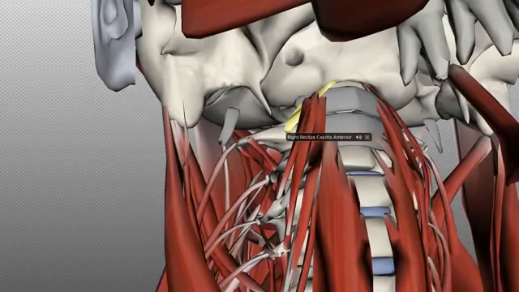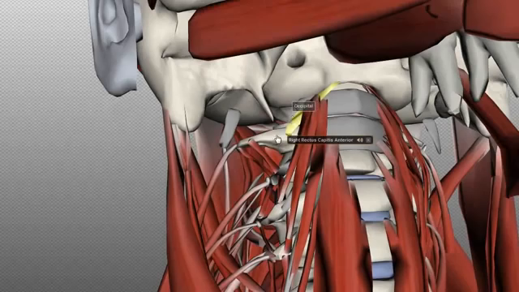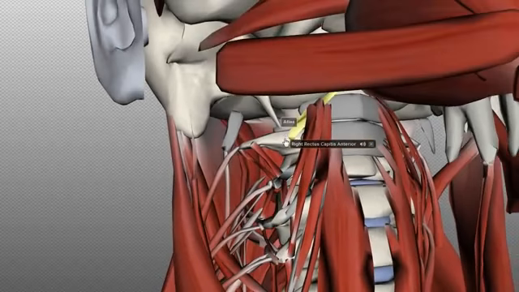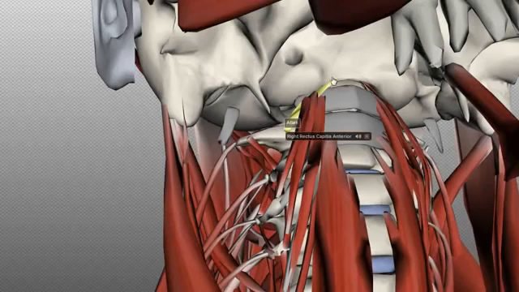So here you can see we're at the level, this vertebra here is the atlas bone, so the first cervical vertebra. So the rectus capitis anterior originates on the upper surface of the transverse process of the atlas bone and inserts onto the basilar part of the occipital bone. So it flexes the head at the atlanto-occipital joint.